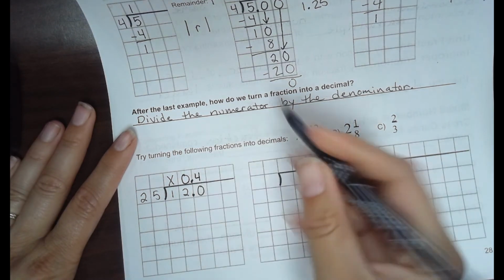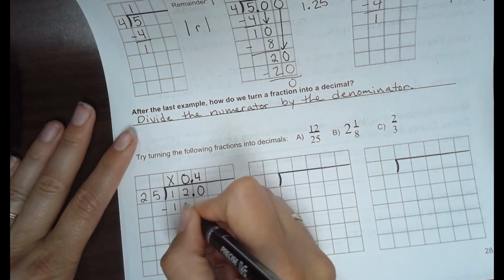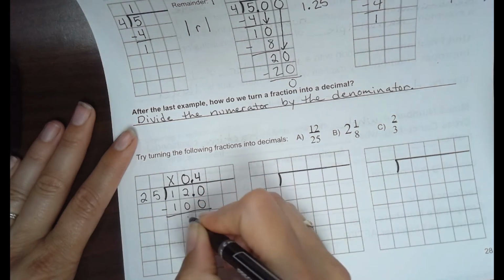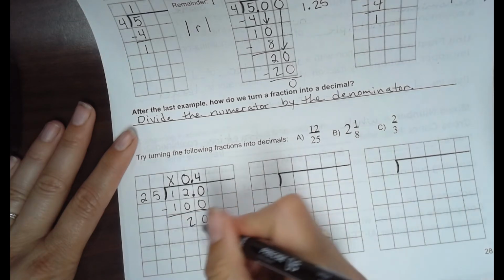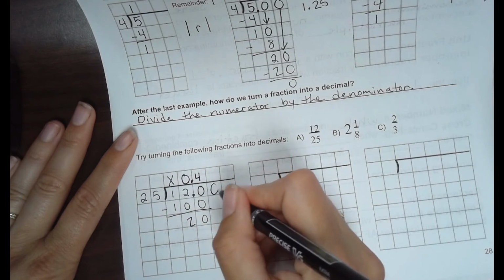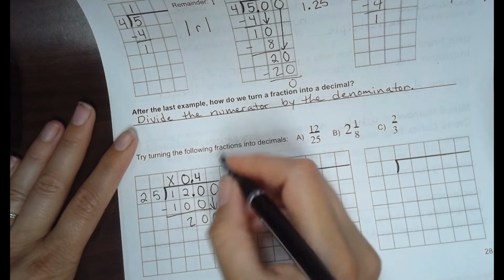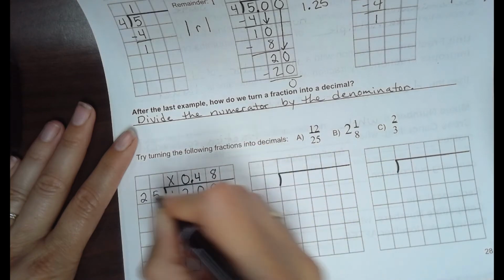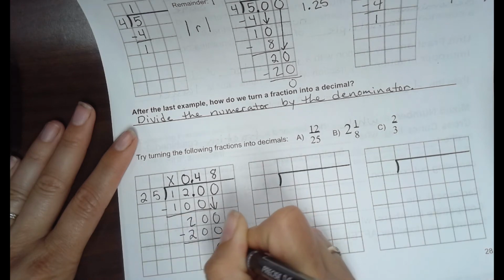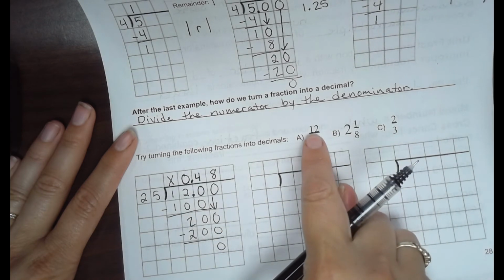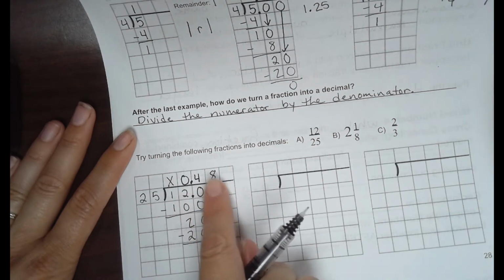So I'm going to put a 4 up here. 4 times 25 is 100. That's going to leave me with 0, 2, 0. So that leaves me with 20. I annex the 0 and I move to the next place value. 25 will go into 200 8 times. 8 times 25 is 200. And that leaves me with 0. So this, in its decimal form, is 0 and 48 hundredths.